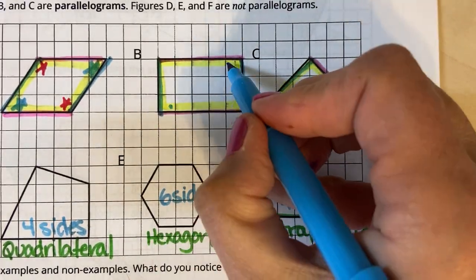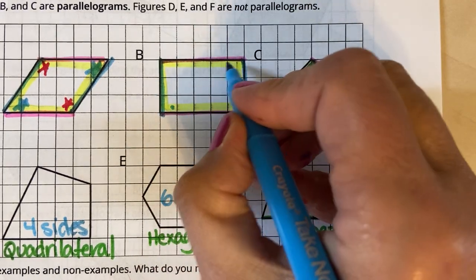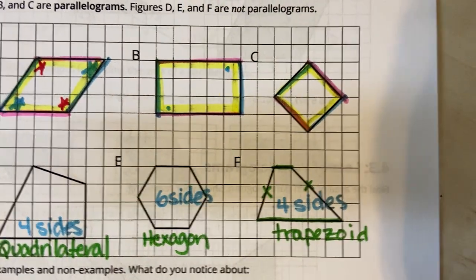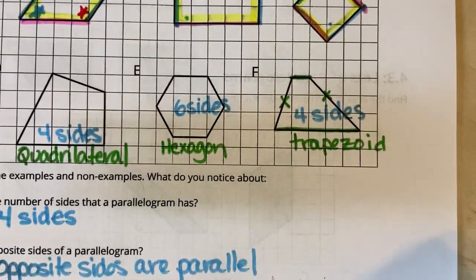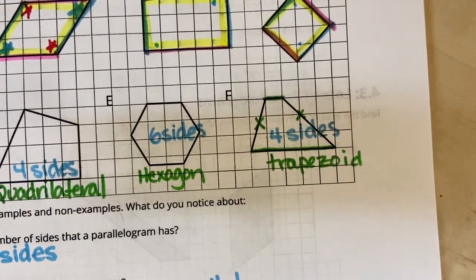Okay? So if I looked at these opposites, they're going to be equal because they're all 90 degrees. So these opposites and these, so it still fits that definition, okay? And then these opposites and these opposites. So that's what makes a parallelogram, okay? All right, let's move on.